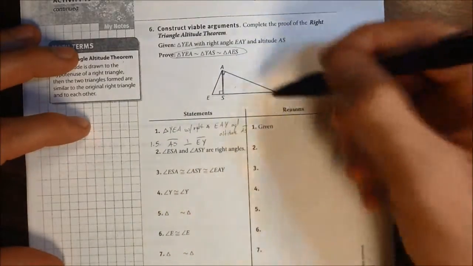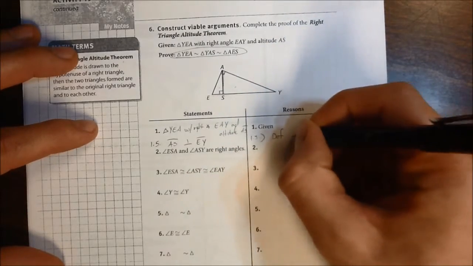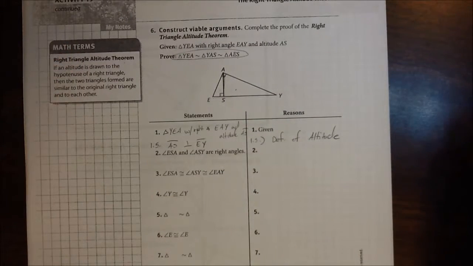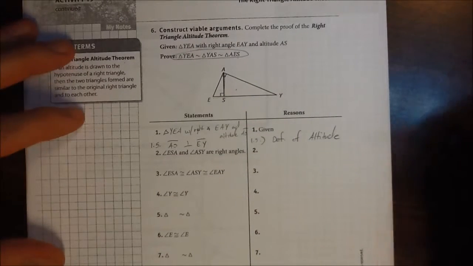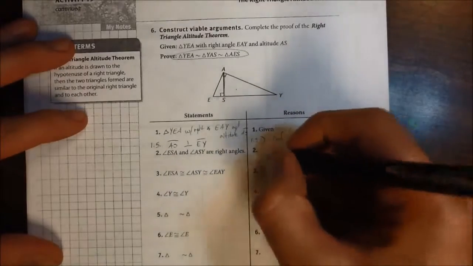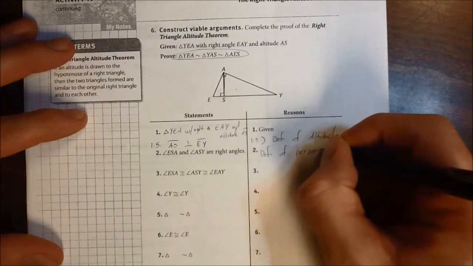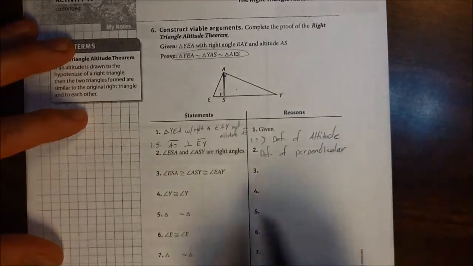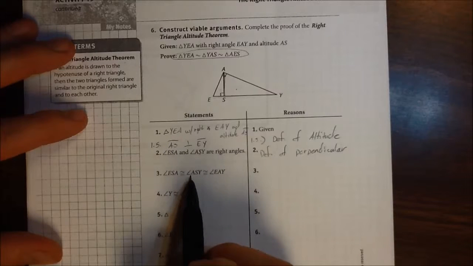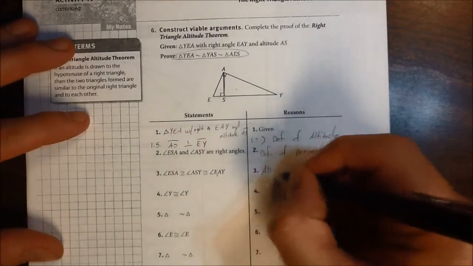What justifies that is, well, I know that AS is an altitude. So the reason would be definition of altitude. Because we are given that it's an altitude, we need to say that those two segments are perpendicular. Now we can say that these two angles, ESA and ASY, are right angles because of definition of perpendicular segments. From there, these two angles are right angles, so they are congruent to each other and also congruent to angle EAY because all right angles are congruent.